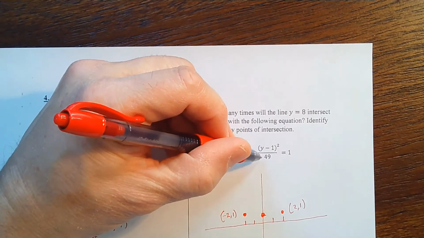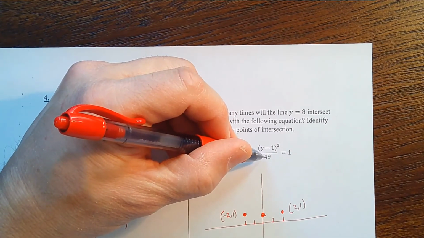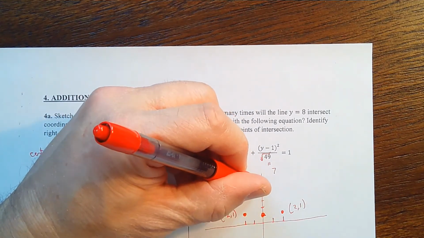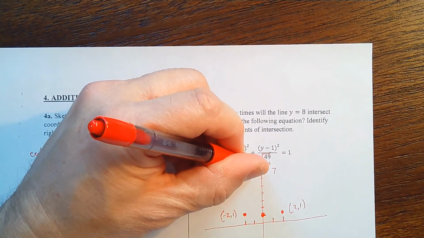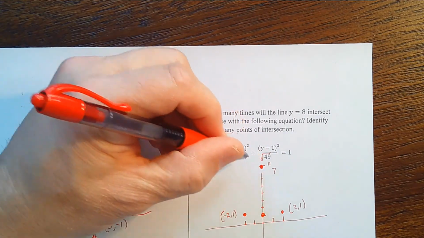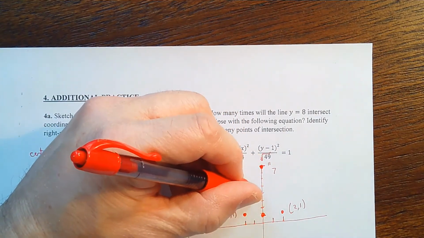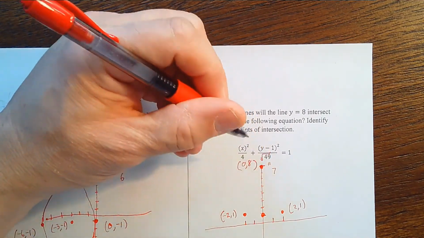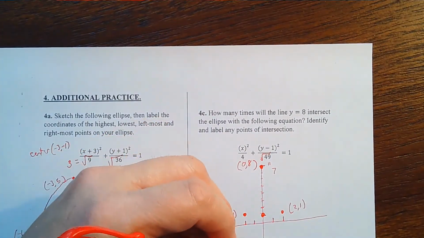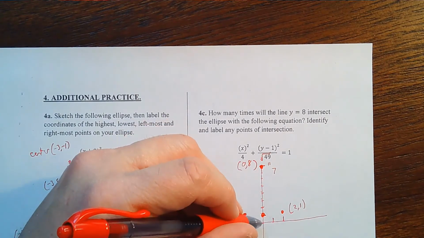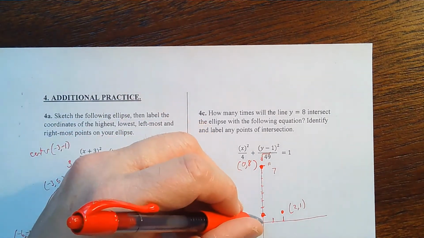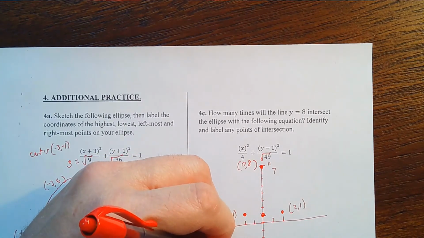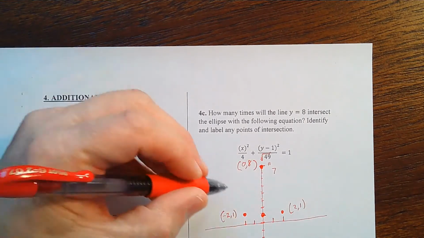And then 7 units up and down because I have a 49 underneath here, and the square root of 49 is 7. So 1, 2, 3, 4, 5, 6, 7. So there's that point there. So that's 1, 2, 3, 4, 5, 6, 7, 8. So there's 0, comma 8. And we'll take another 7 down in the other direction. 1, 2, 3, 4, 5, 6, 7. And that's going to be 0, minus 6.